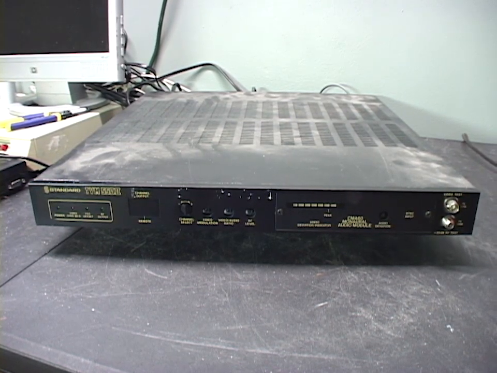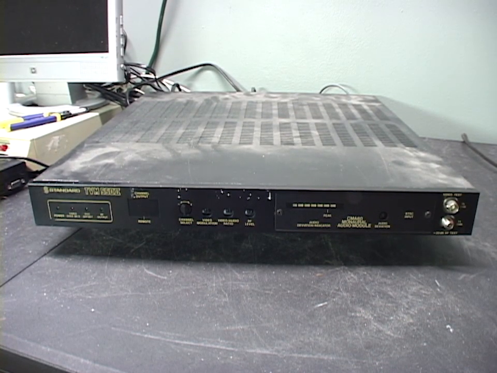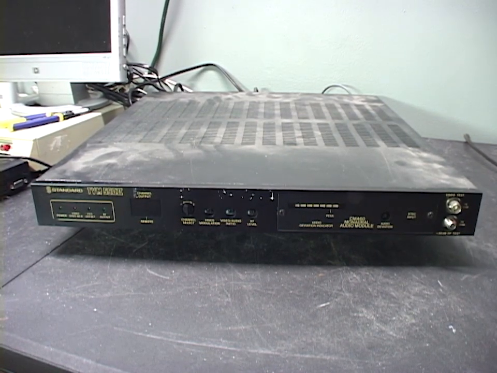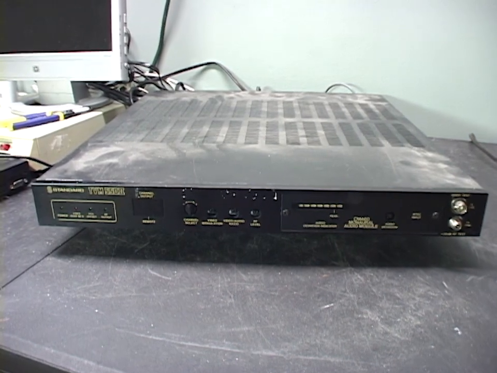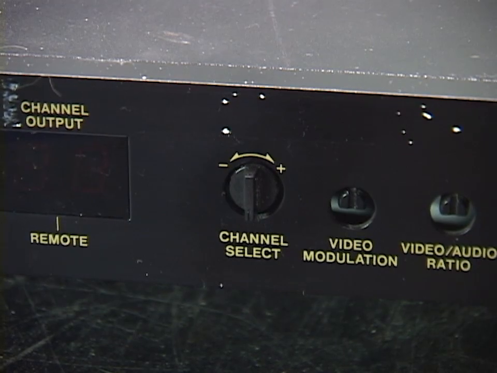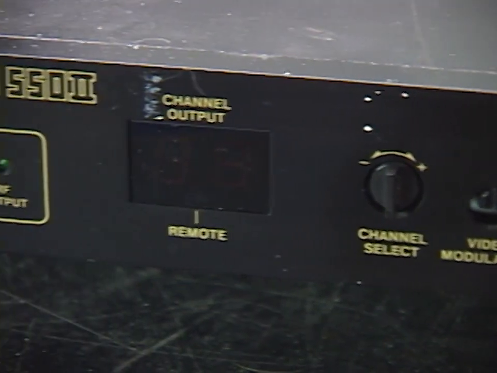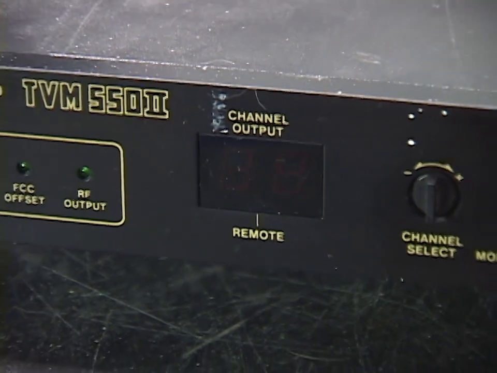And actually, this particular modulator is of a class called agile modulators. And what that means is they can modulate the video and audio onto a cable channel of your choosing. You can select any channel from the roster of channels that a particular modulator provides.